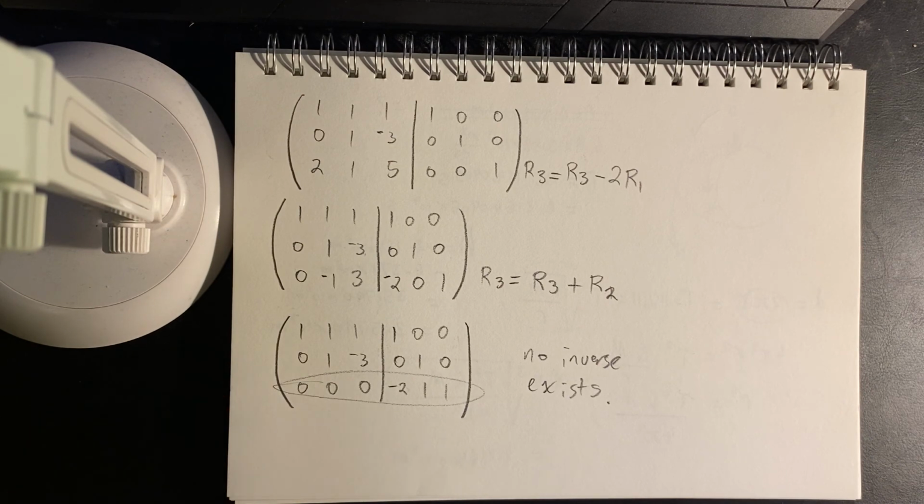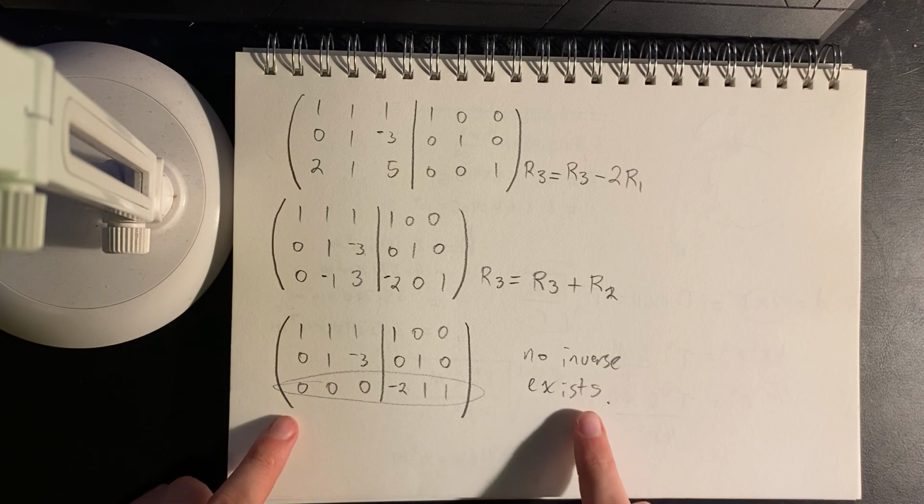Okay, so summing everything up so far. In the previous video, we looked at Gaussian elimination, and we looked at cases where we had a unique solution, infinite solutions, or no solution at all. In this video, we looked at inverses, and inverses are a tool that we can use to solve systems of equations, and inverses can be calculated with Gaussian elimination, which is a good method to do it. But we also saw that in some cases no inverse exists.